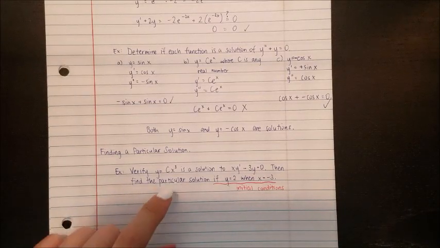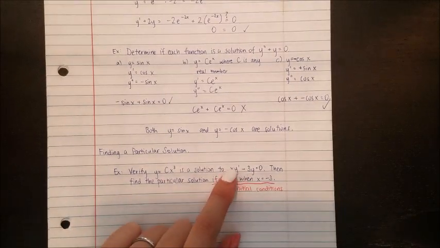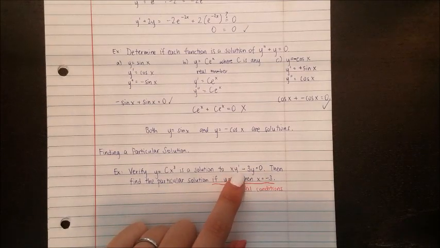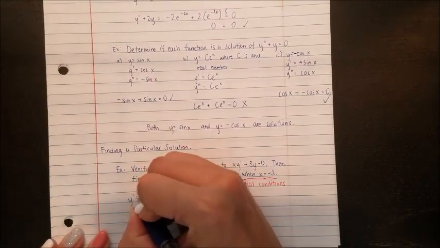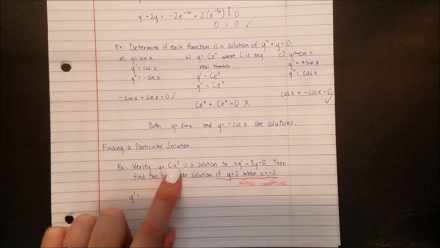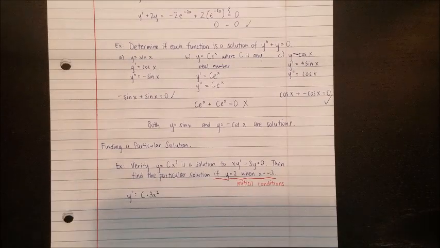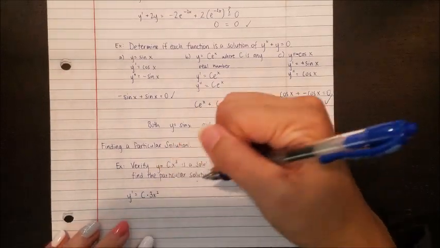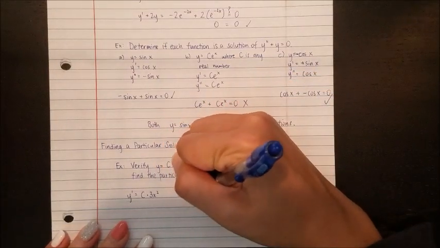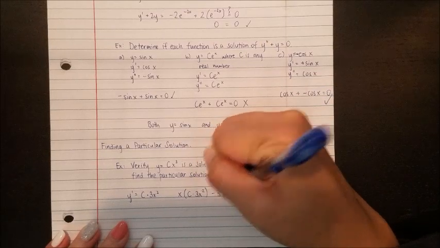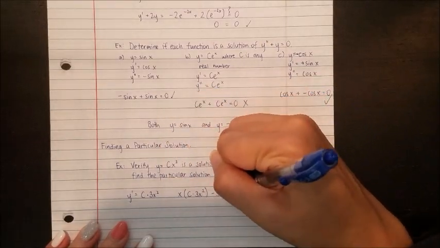If we're trying to verify that cx cubed is a solution to x times y prime minus 3y equals 0, we do need to figure out what y prime is going to be in order to plug in fully. So, starting with that, I have c times x cubed. C is just a constant, but the derivative of x cubed is 3x squared. So this is going to end up being c times 3x squared. So then plugging in, I'm going to have x times y prime, which is c times 3x squared, minus 3 times y, where y is cx cubed.